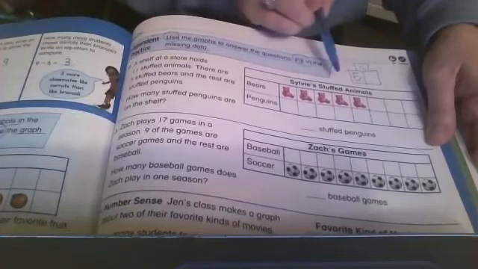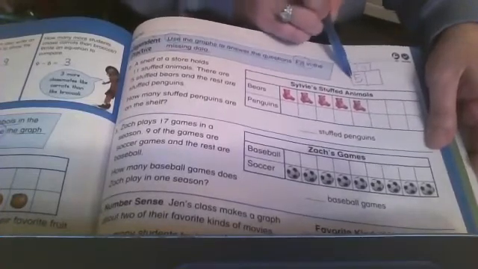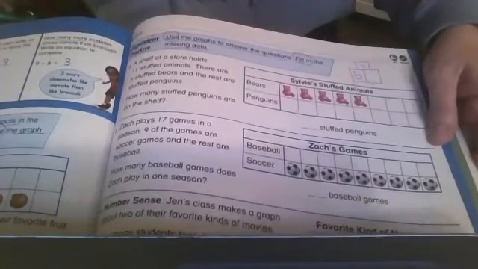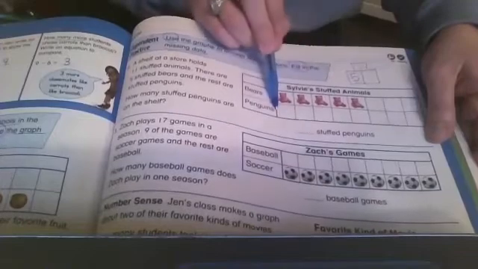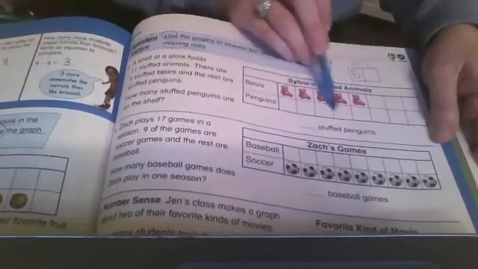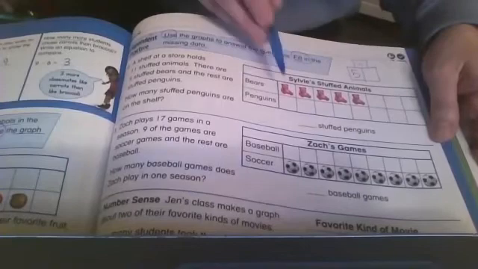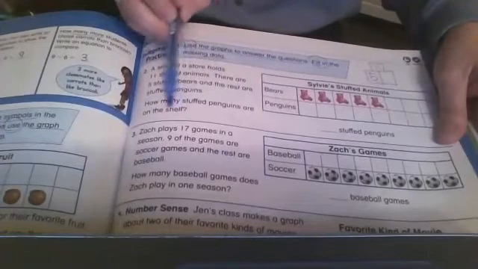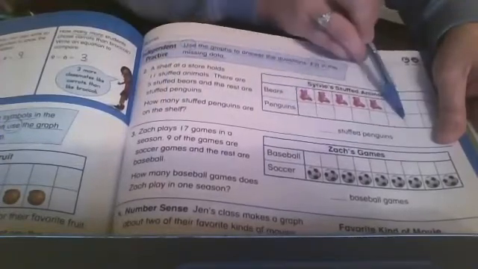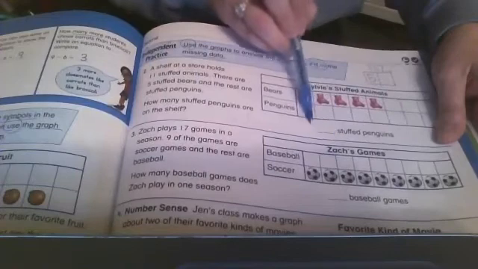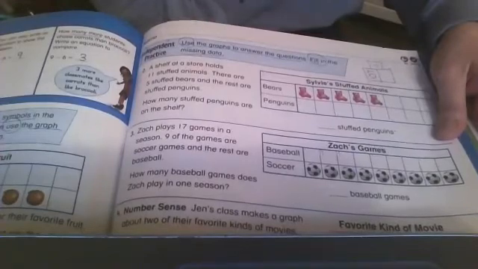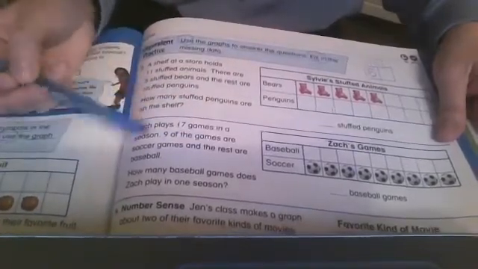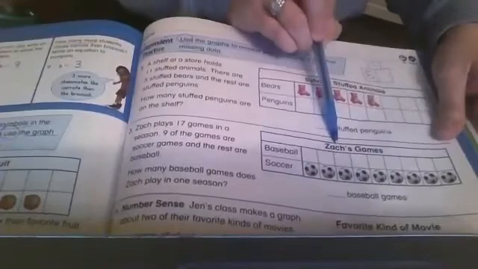Okay, so how would we solve for that? Again, we'll scoop up 5. We'll count on till we get to 11. Okay, and then once you get that answer, you are going to represent that in the graph by drawing that many penguins, 1 in each box. Okay, and once you have that, the question is, how many stuffed penguins are on the shelf? So once you solve and you record it here, you're going to write how many there were in the final blank.